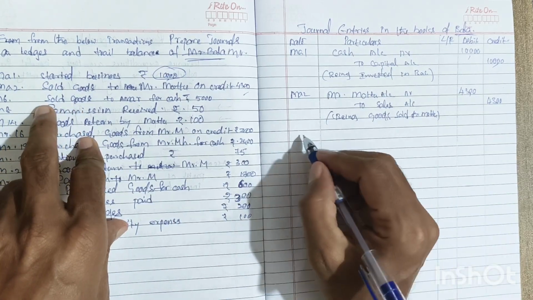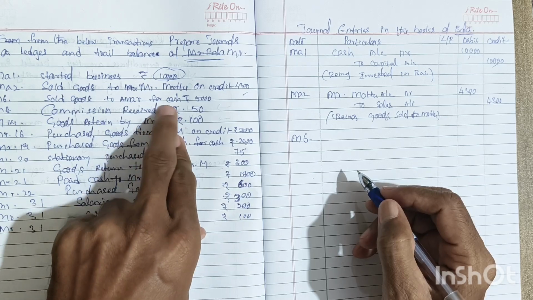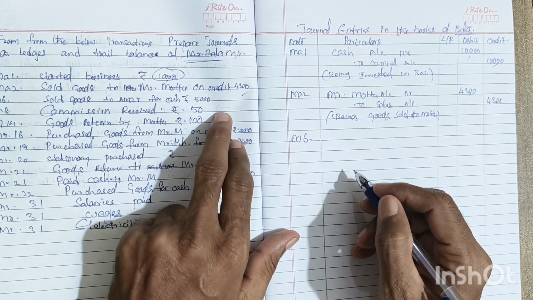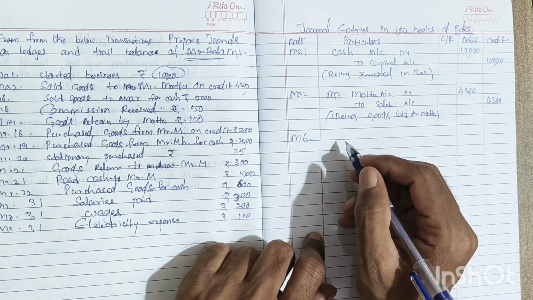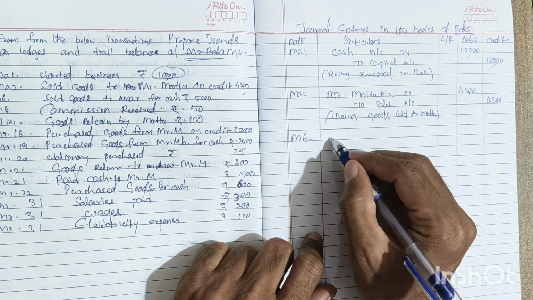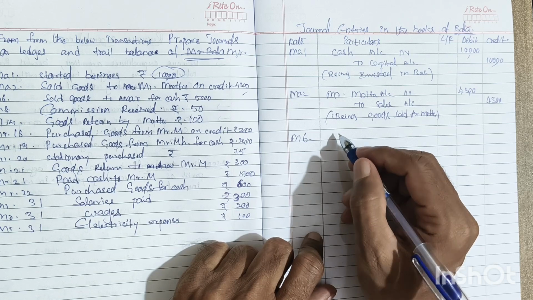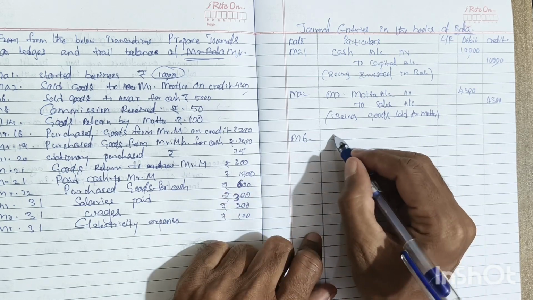Next one, March 6, sold goods to Amar for cash. It is a cash transaction. Directly cash is coming to the business. So when sales are happening, cash is coming. Cash is the nature of an asset account. When an asset is coming, debit, right? Let's record it.